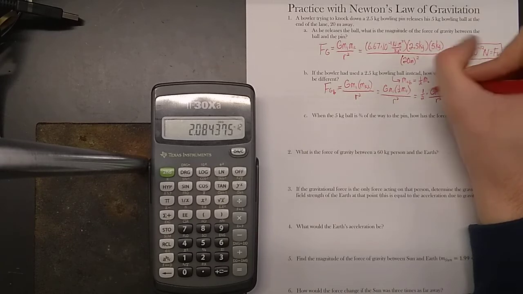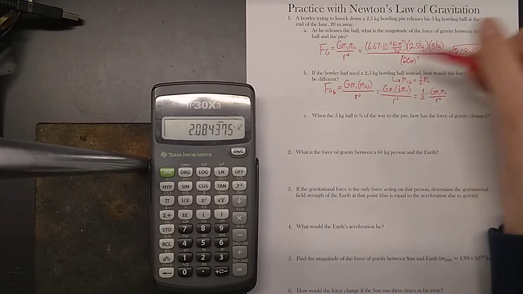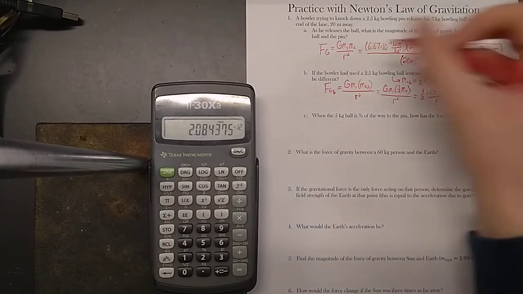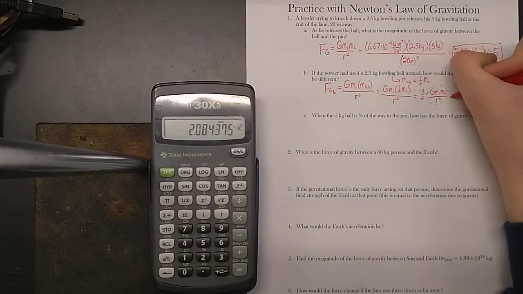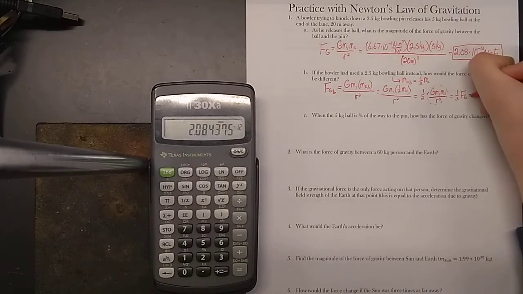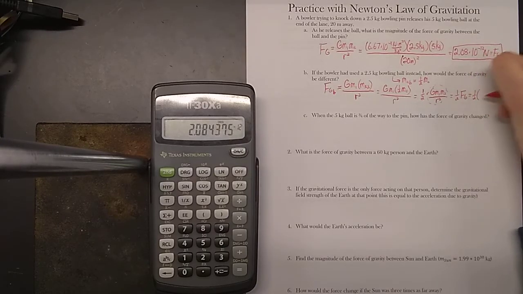And I can bring it all the way off of the fraction if I want to, or I could keep it on top of the fraction because it's in the numerator. G M1 M2 over r squared is right here. That is equal to the original force. So I know that the new force is half of the original. That makes sense. We cut the mass in half, so we should be cutting the force in half as well. That makes sense. So we have 1/2.